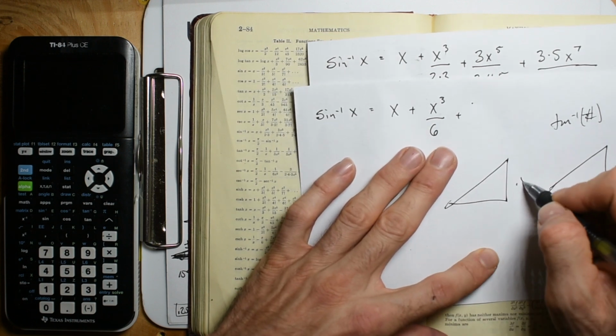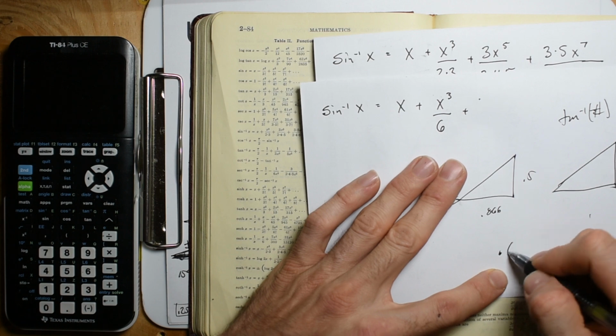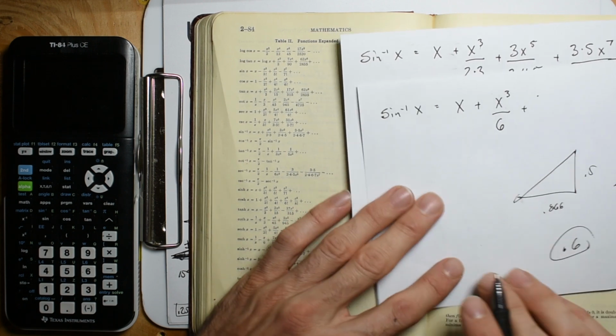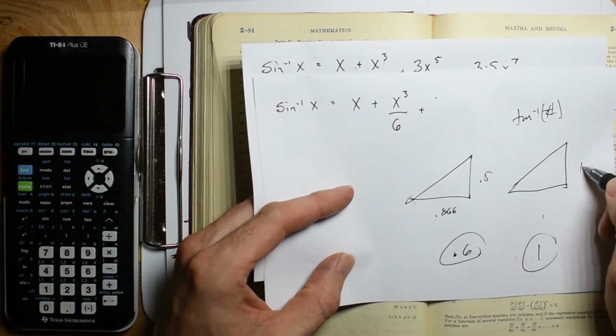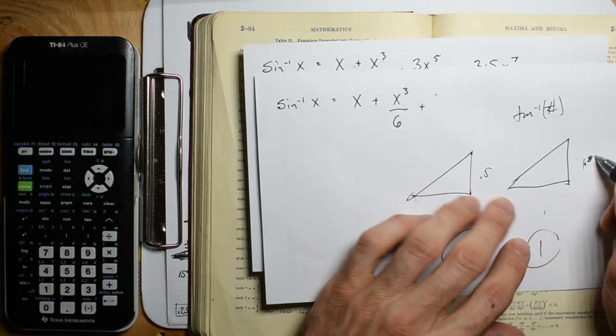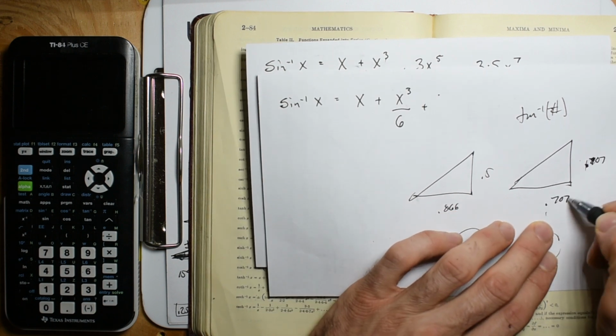If we have 30 degrees, 0.5 and 0.866, the ratio is going to be about 0.6. And look at this. This is going to be 0.707, and this is going to be 0.707.